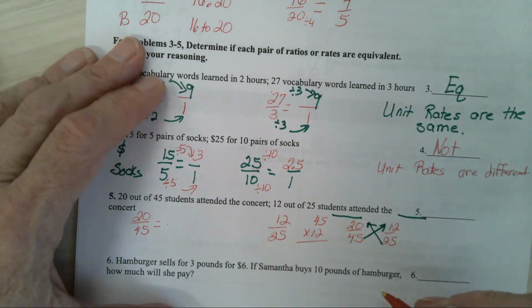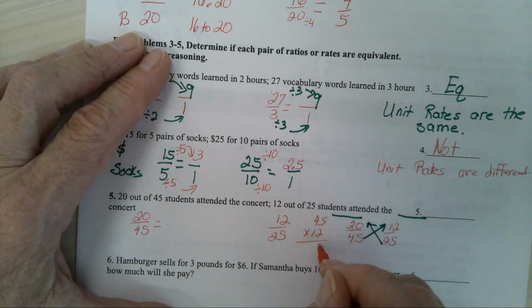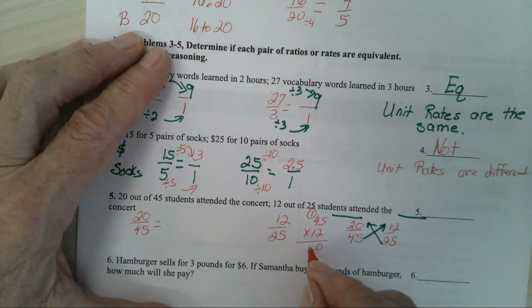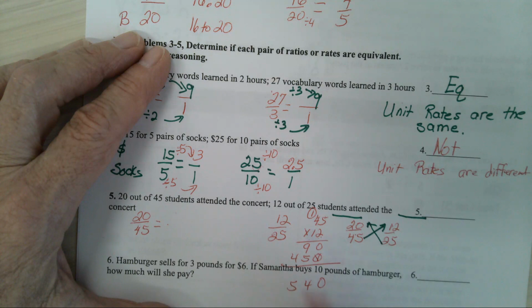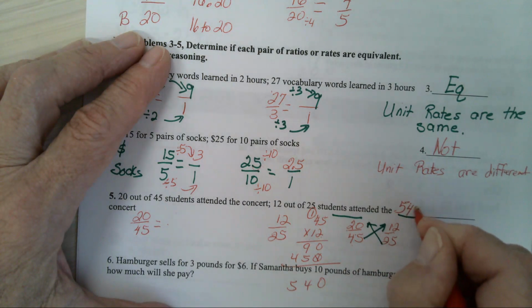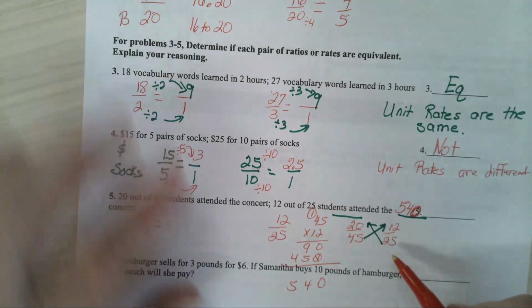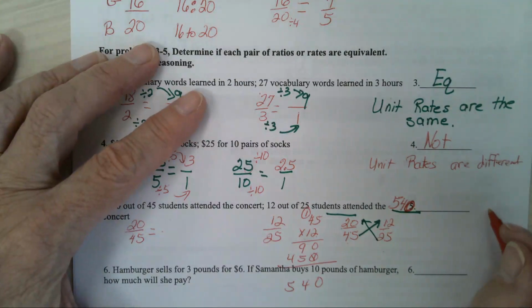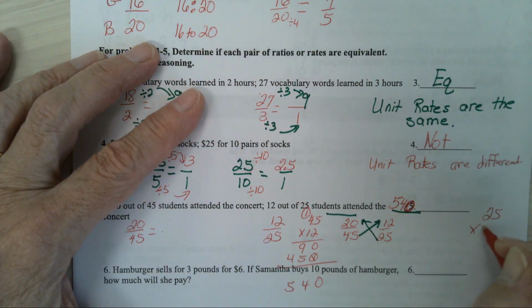Someone's doing some tapping. 2 times 5 is 10. Carry a 1. You should be writing this down. 2 times 4 is 8. Plus 1 is 9. Put a place value 0. 1 times 5 is 5. 1 times 4 is 4. Add them together. You get 540. So 45 times 12 is 540. Now let's see what we get when we take 20 times 25. 25 times 20.